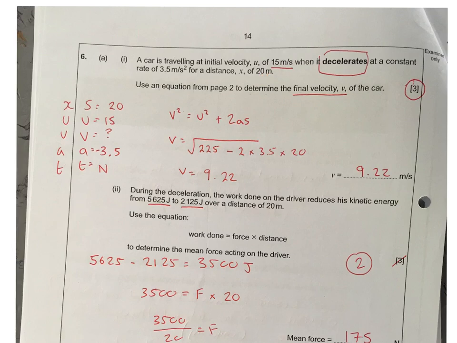So the big thing with this is knowing whether it's an initial velocity or final velocity. Well, a car is traveling at initial velocity, so it's giving you that there. So u is 15, and then it decelerates to a stop. So this is going to be 0, but not that we need that yet. Constant rate for a distance of 20 meters.